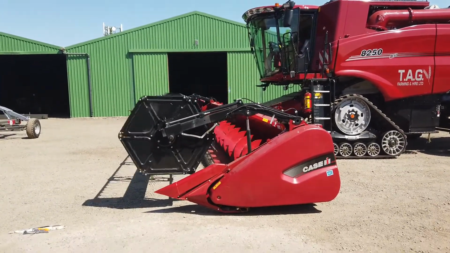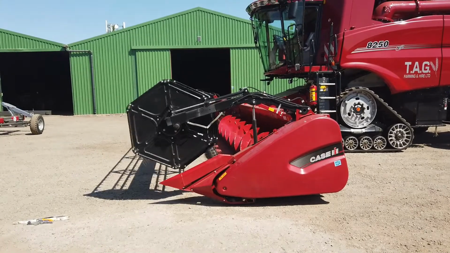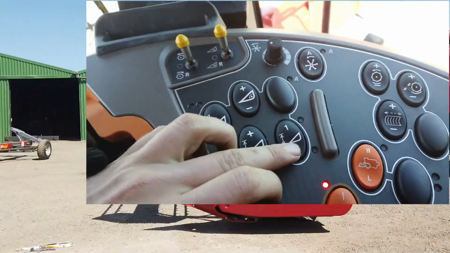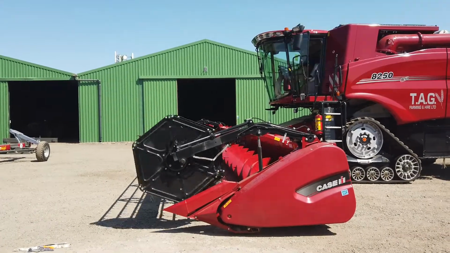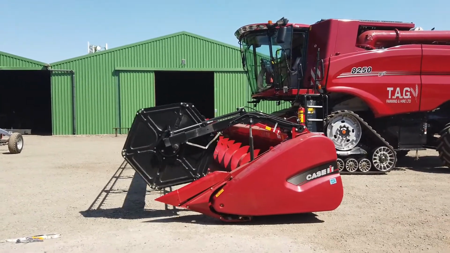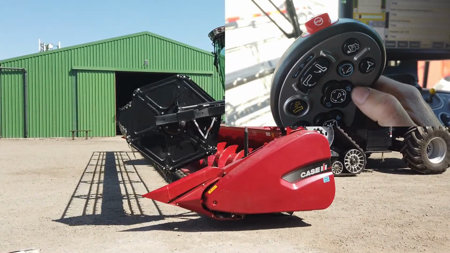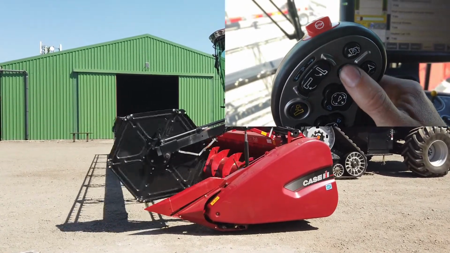Perhaps for laid material, manually reposition the header and reel again. This time press and hold program 2 until the LED illuminates. This new setting will be memorized. Using the header resume button on the multi-function handle, you can now toggle between the 2 programs.